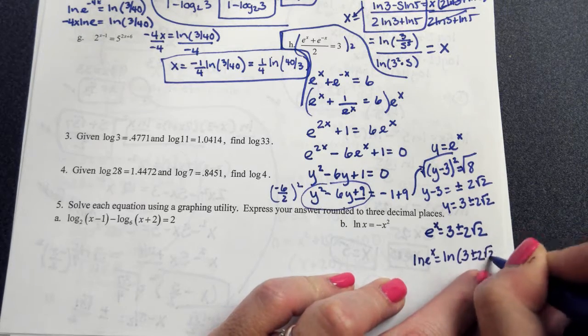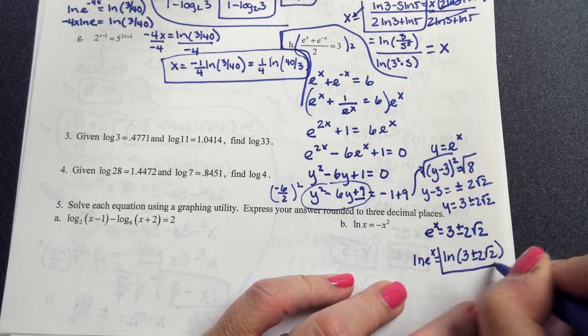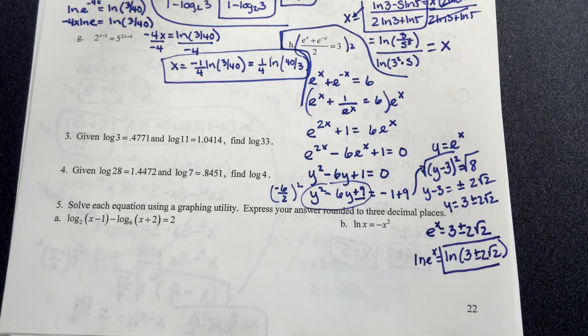Finally, this problem's over. All right, like I said, worst case scenario is you get that exponential quadratic equation where you can't factor it. You have to use completing the square. That's like your worst case scenario here. All right. Any questions around that 3 plus or minus 2 square root of 2?